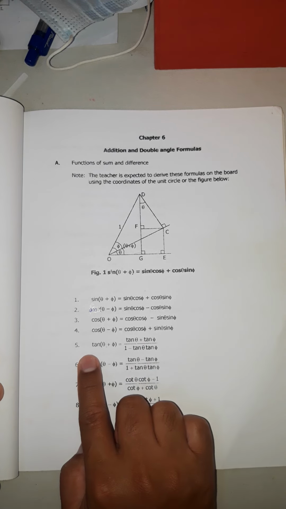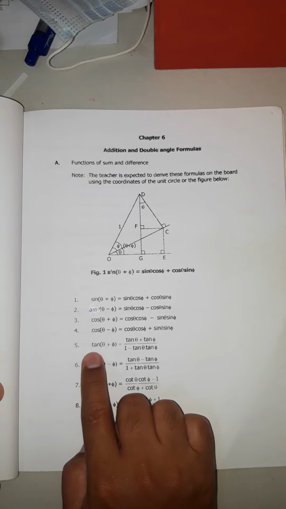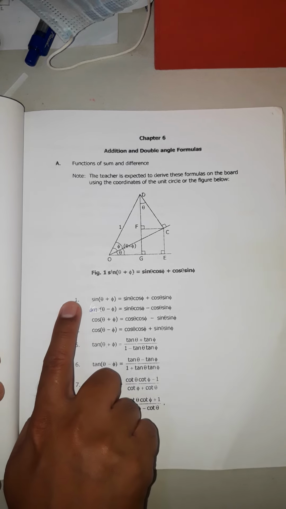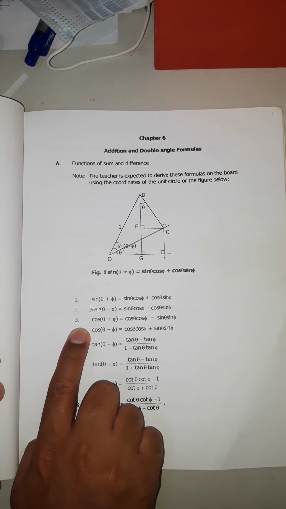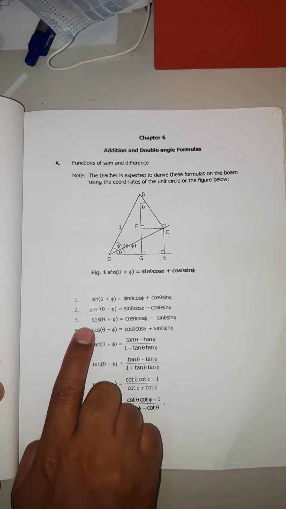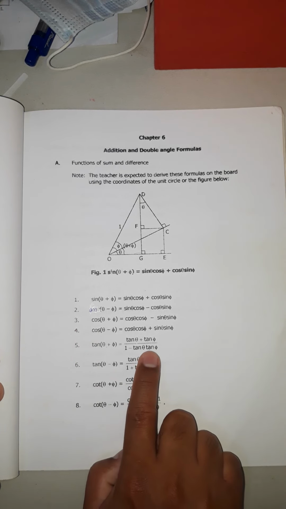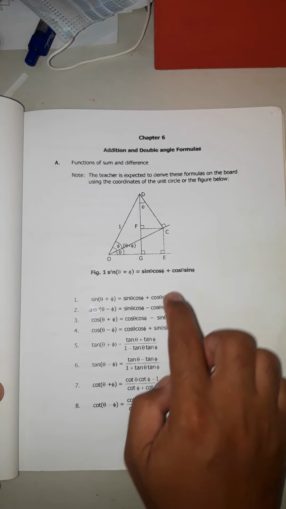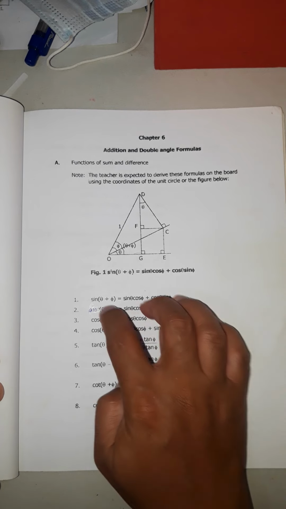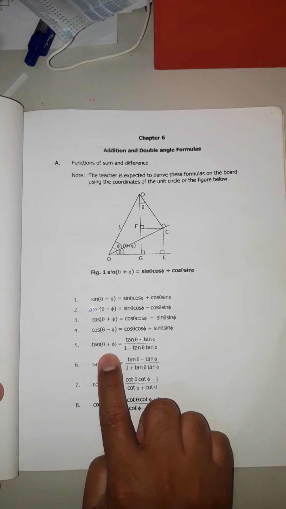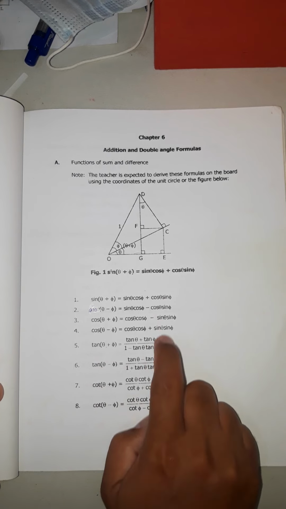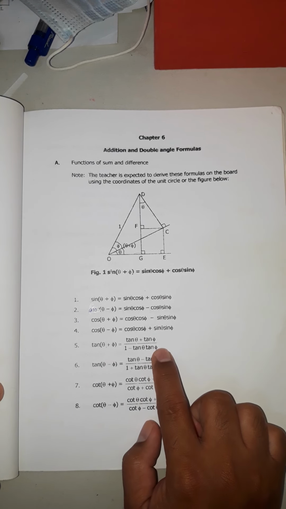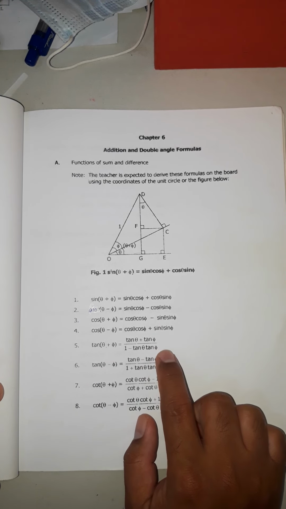For number 5, what we do class is ato i-divide ning number 1 sa number 3. So pag divide aning value sa number 1 ug number 3, mao ni ang outcome. Okay? So mag-cancel man na. So i-divide ang number 1 sa number 3, that will be sine over cos. So you have tan. And then you divide each. So you have the tangent theta plus tangent phi over 1 minus tangent theta tangent phi.